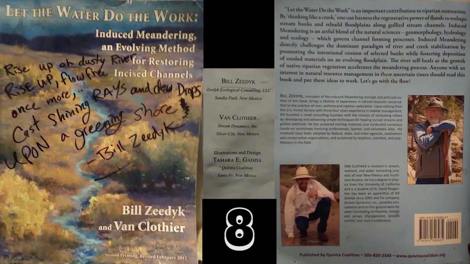In another example, a transplanted population of beavers has had neutral effects on an induced meandering project in a very deeply incised reach of Cebolla Canyon in the El Malpais Natural Conservation Area.